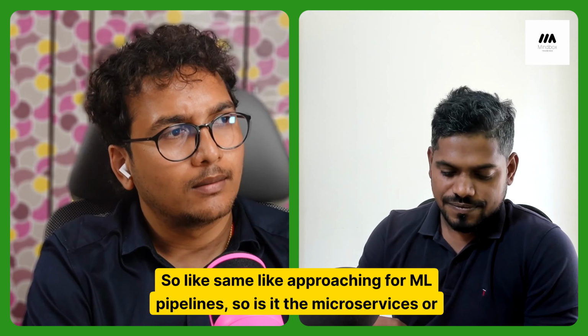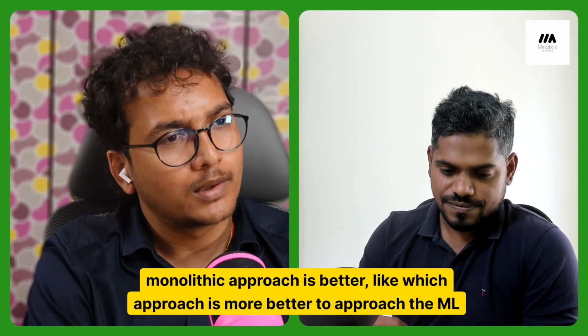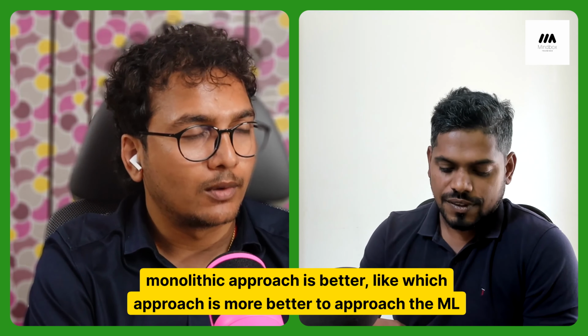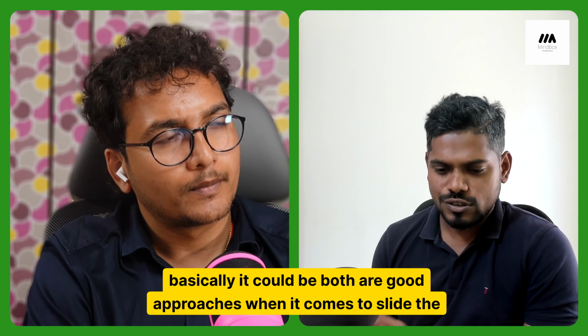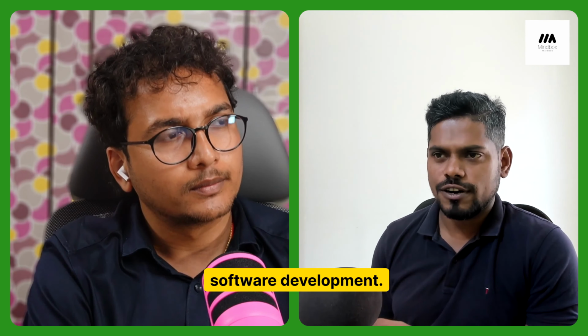So, similarly, approaching ML pipelines: is the microservices or the monolithic approach better? Which approach is better to use for the ML pipeline? It depends on the company. Basically, both could be good approaches, just like in software development.